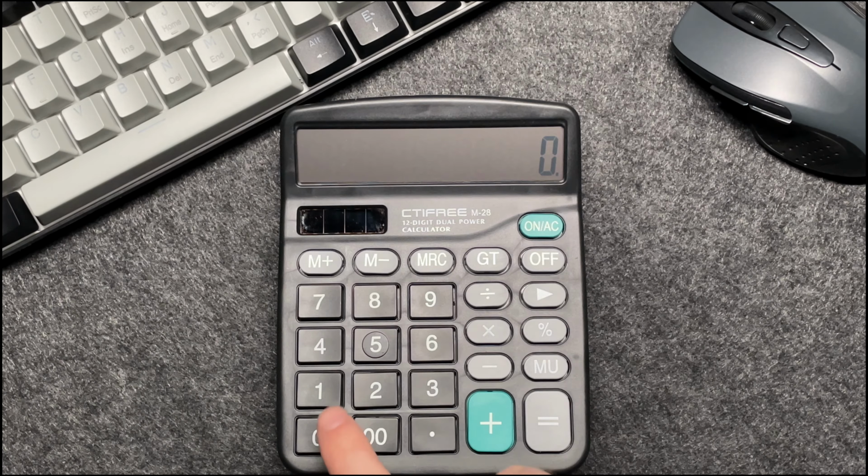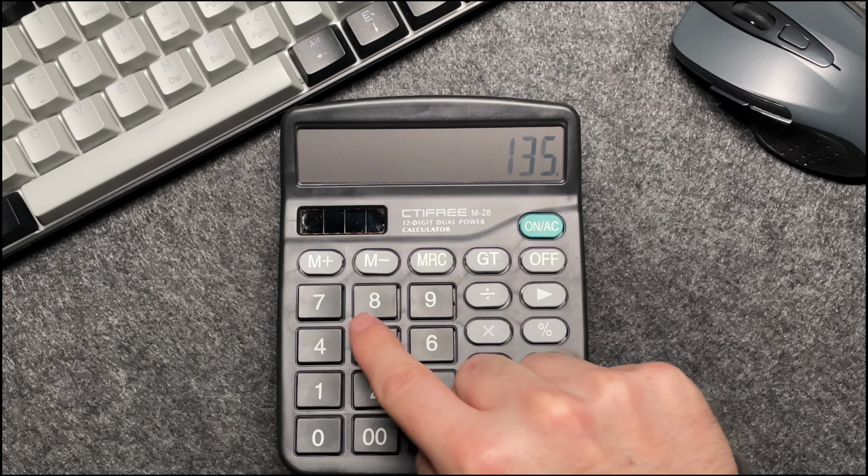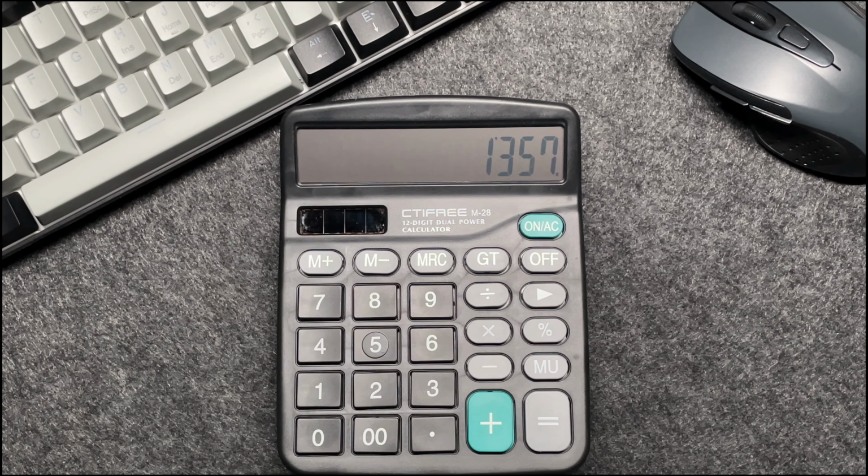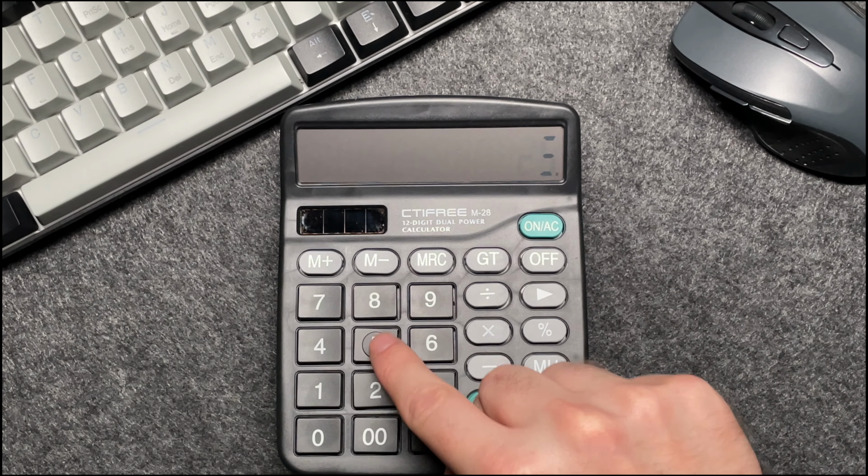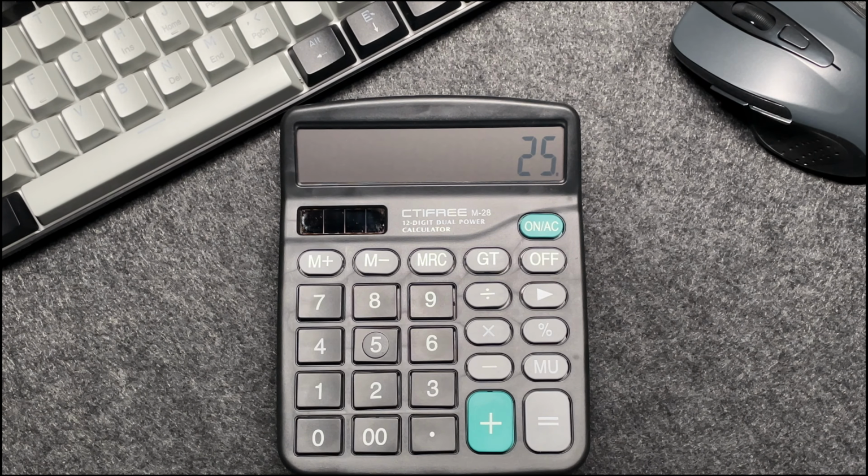Enter the original price, $1,357, into your calculator, press the multiply button and multiply by 25. Now, you might be wondering, why do we multiply by 25?